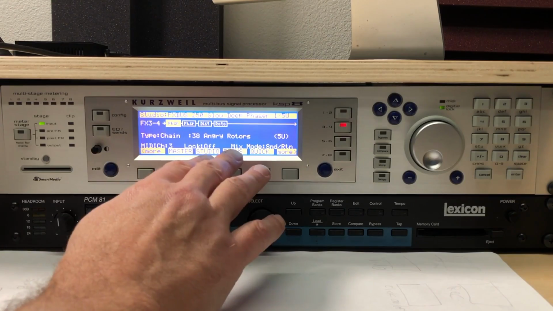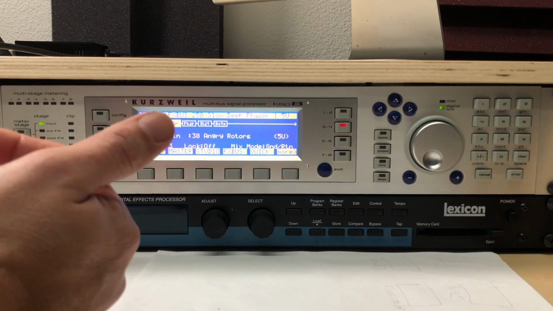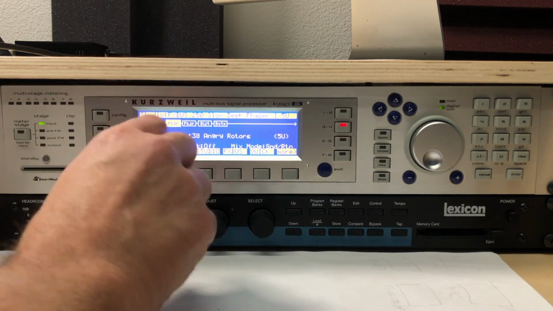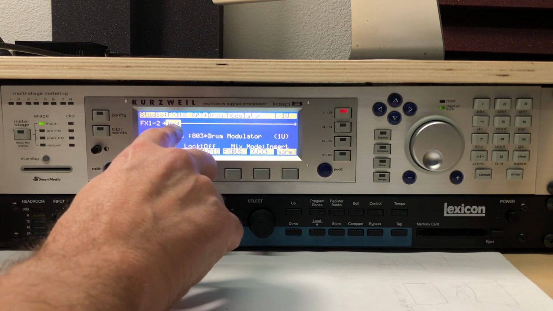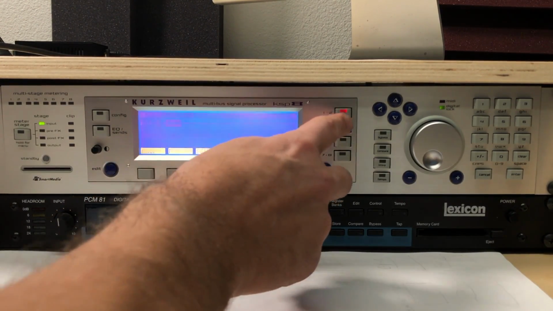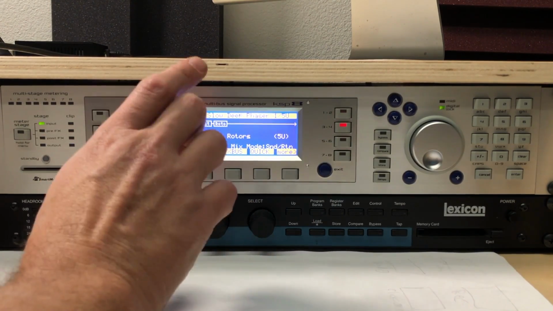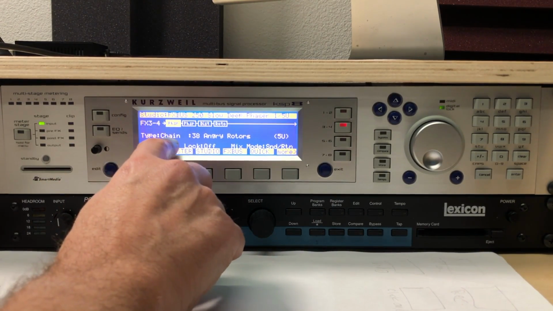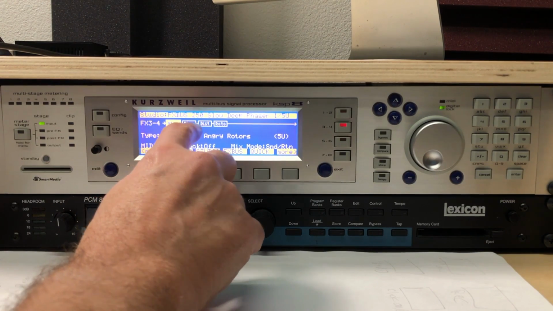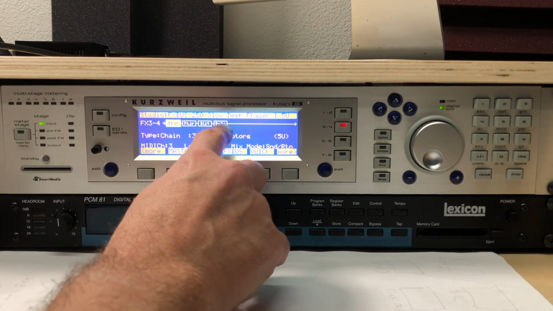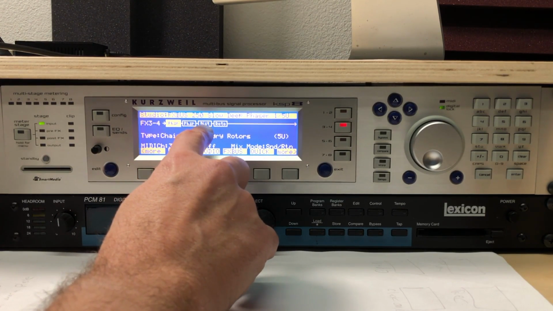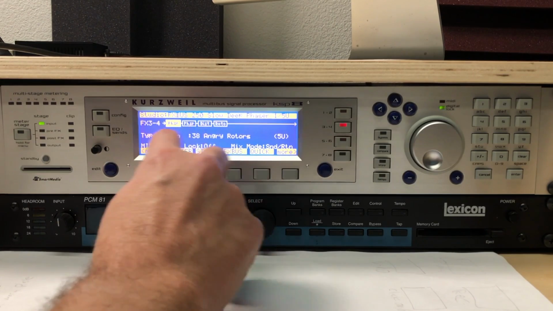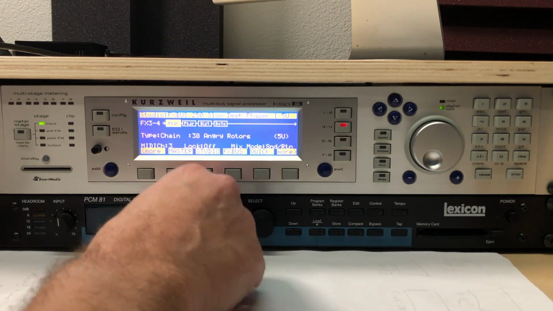And effects bus number 3 and 4 is called Angry Rotors. So it's a rotary simulation. What you can see that's different here: the drum modulator was a preset, which means one algorithm. This Angry Rotors, which is a factory preset, is something called a chain, where they've taken all these algorithms and put them together in series. You can see there's a phaser combined with another phaser, combined with some distortion, combined with the rotary effect to get this thing called Angry Rotors.